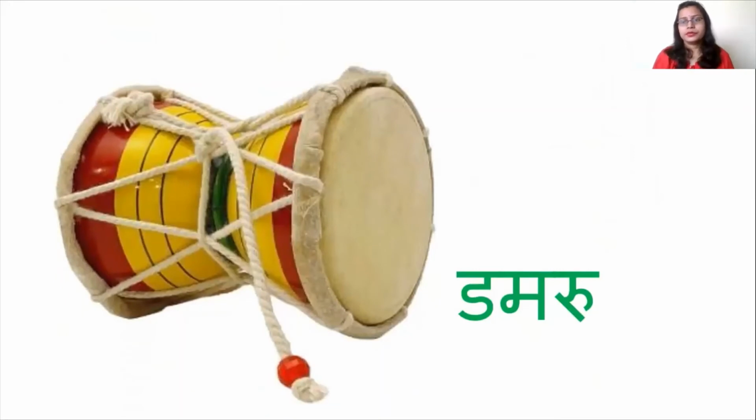Now we have to do the pictures. Pictures, we have Damaru, and related to this picture we have a poem. So listen to the poem carefully and then I will explain it.